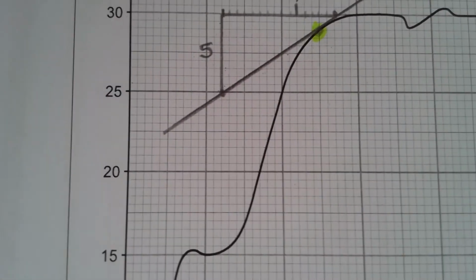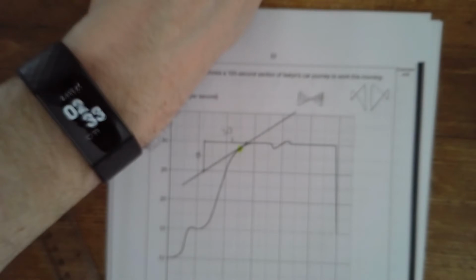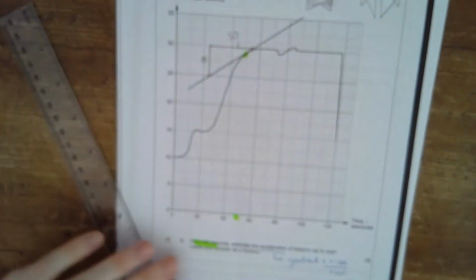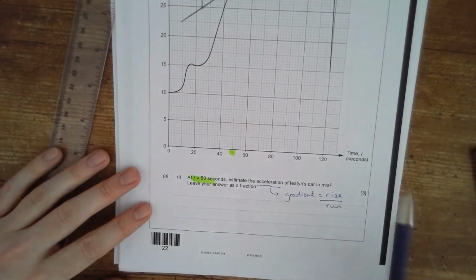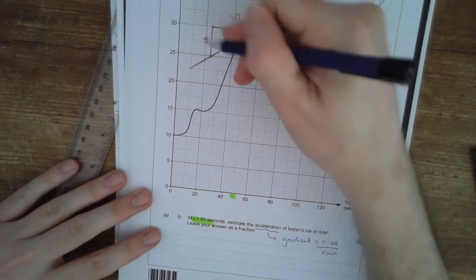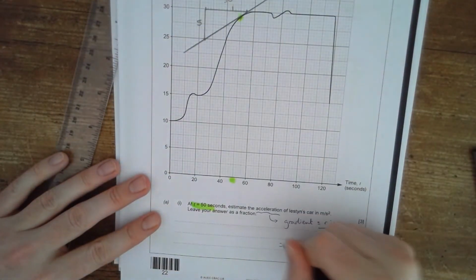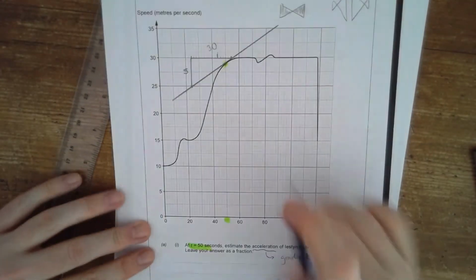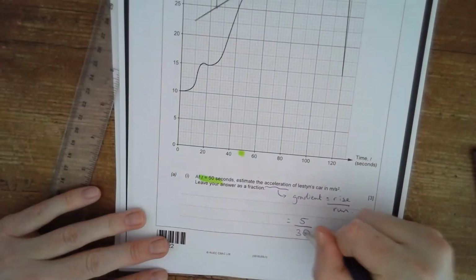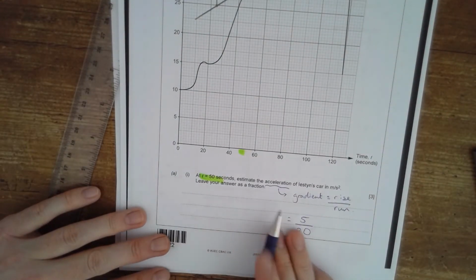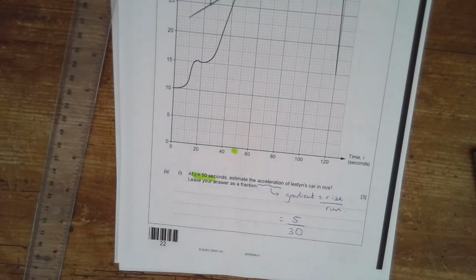So then, coming back up here so you can see a bit more clearly. The rise, which was 5, divided by my run, which was 30, I've run along 30, would be 5 over 30. I could cancel that down, but it says just leave your answer as a fraction, it doesn't say in simplest form, so that'd be absolutely fine.